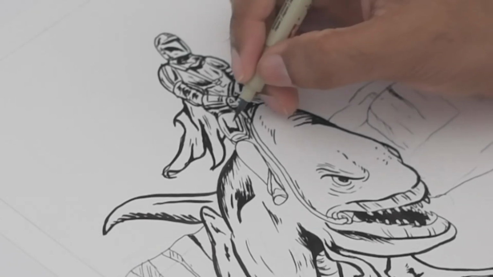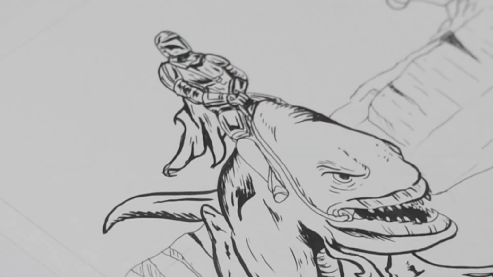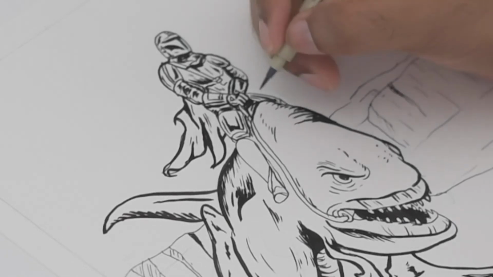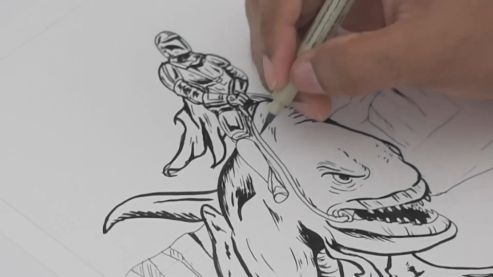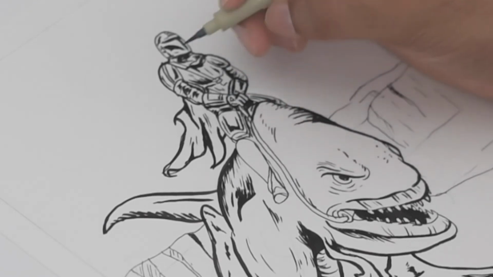So he has a lot of armor on his body, so most of it's going to be shiny elements, so a lot of metal shading on his suit.